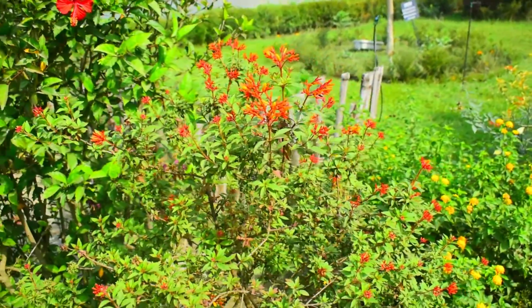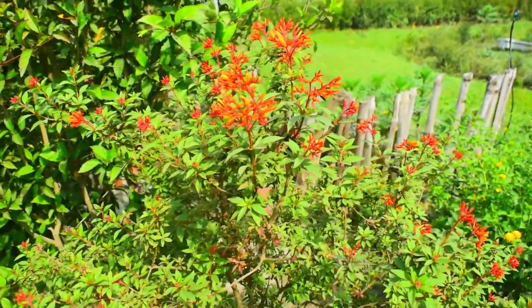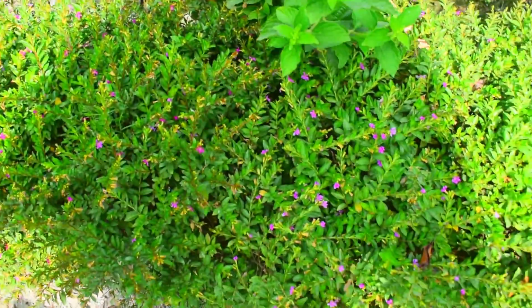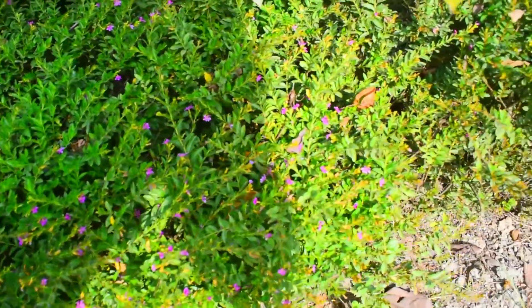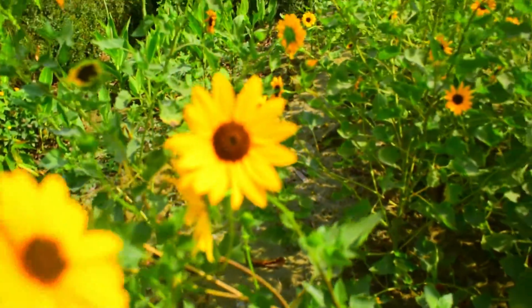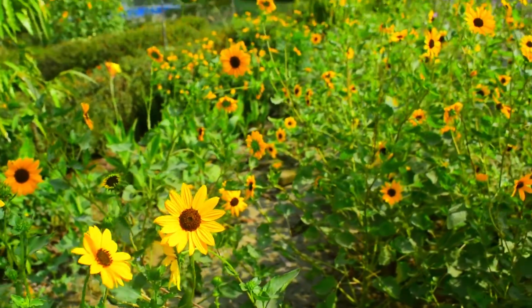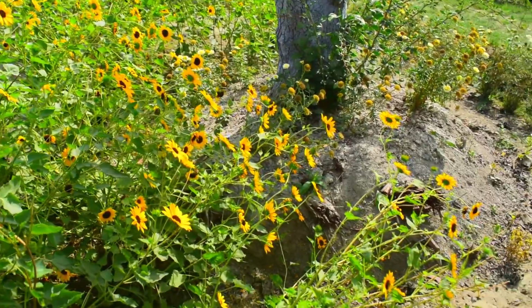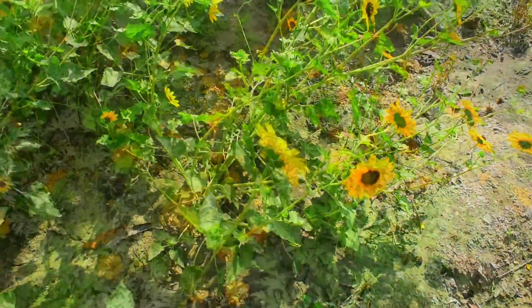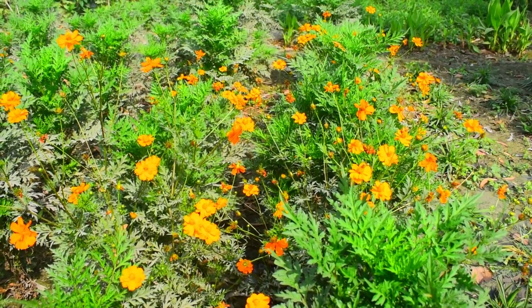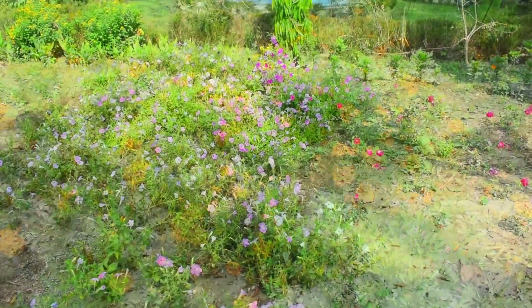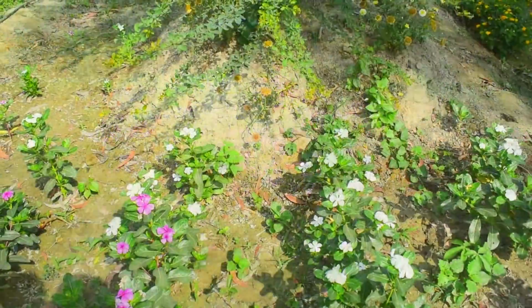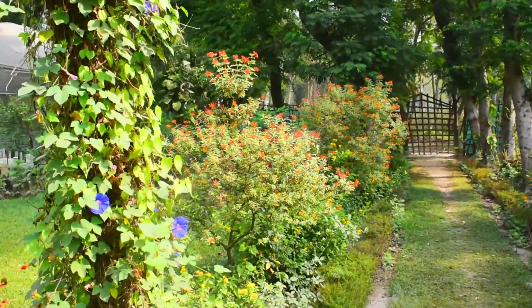A few good plant nectar hosts are Hamelia patens, Lantana camara, and Cuphea, which we have used as a hedge.